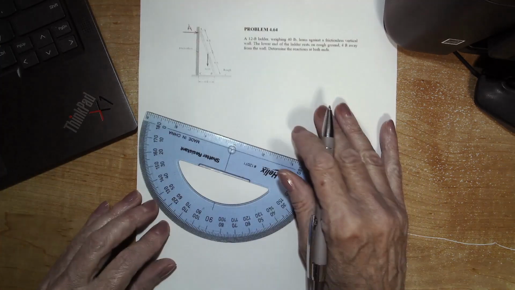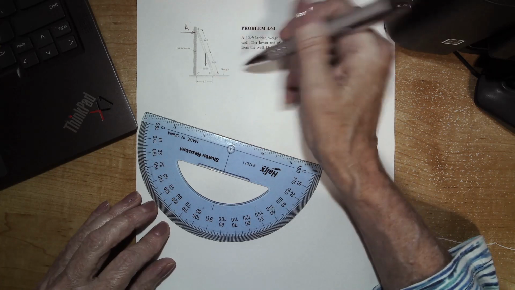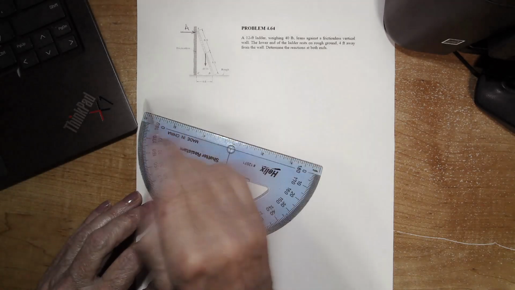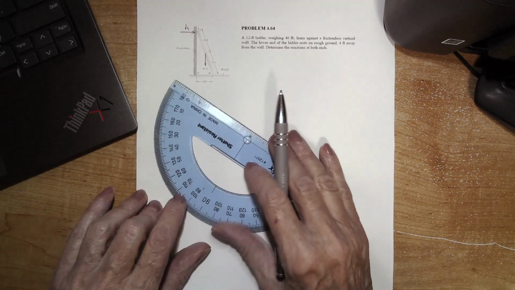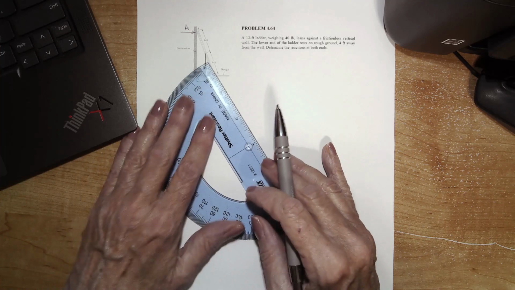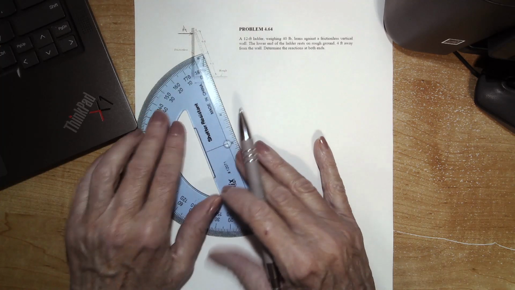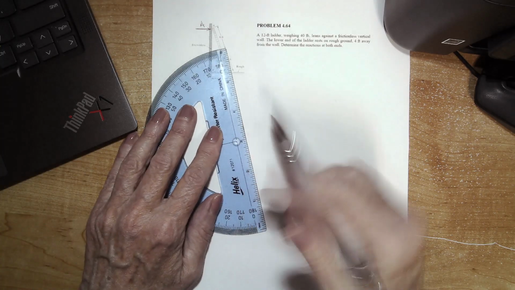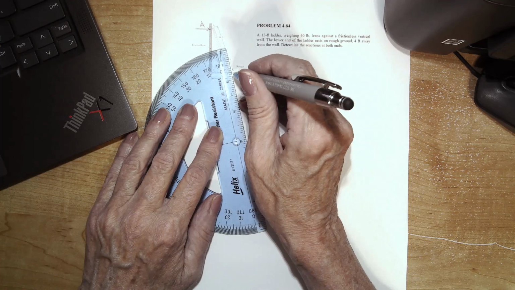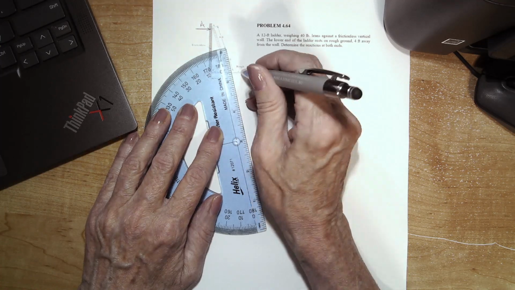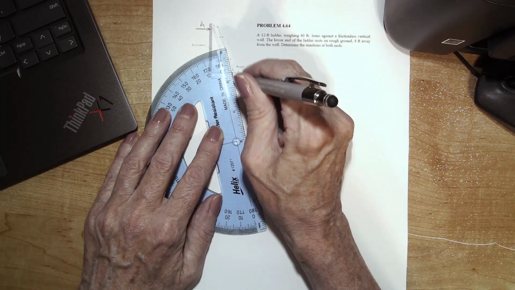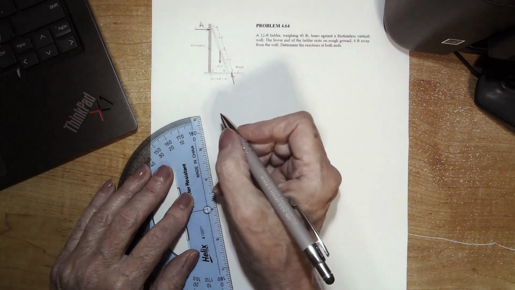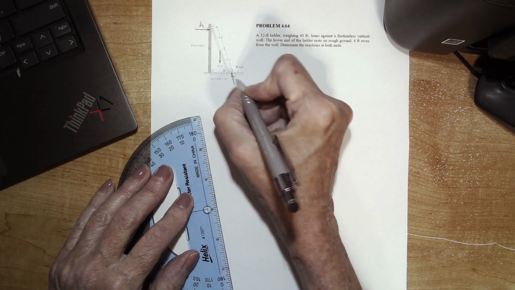Now, at the base where I have B, I'm told it's a rough surface. A rough surface can sustain a force in the X and Y direction. So we know that we have a force that is on an incline. We won't do BX, BY. We're just simply going to draw a rough reaction here that has a little bit of an X component and a little bit of a Y component. We'll just label this B.